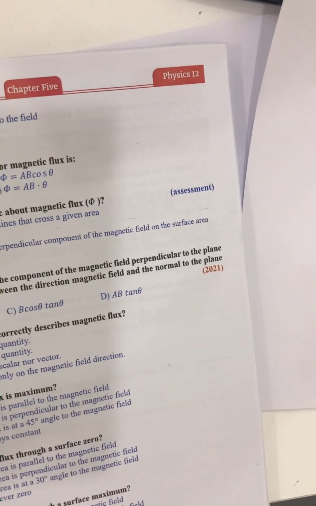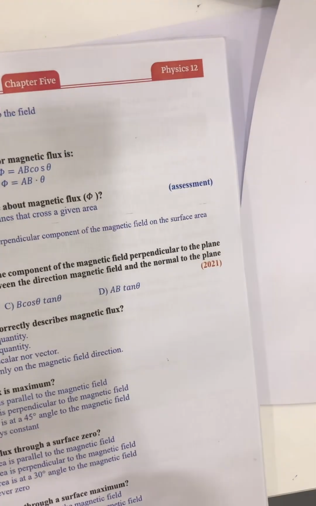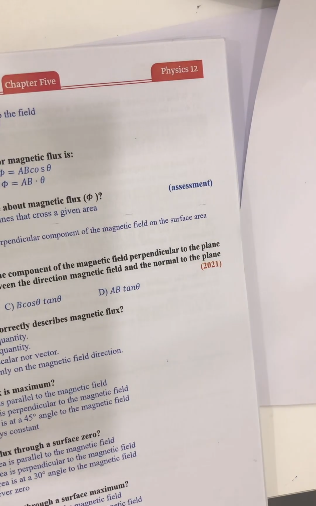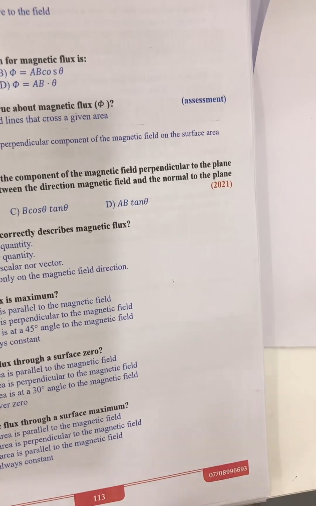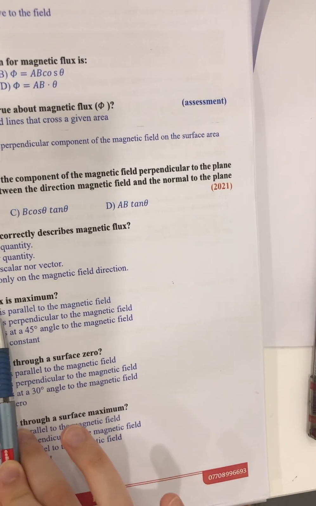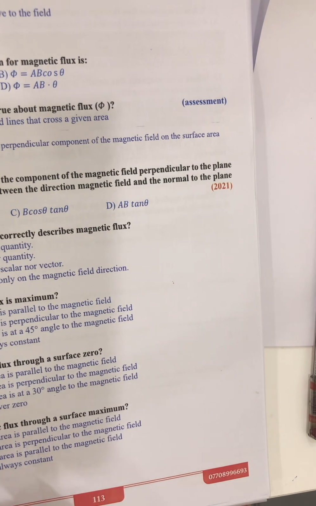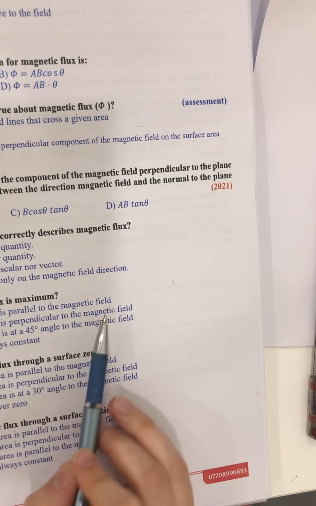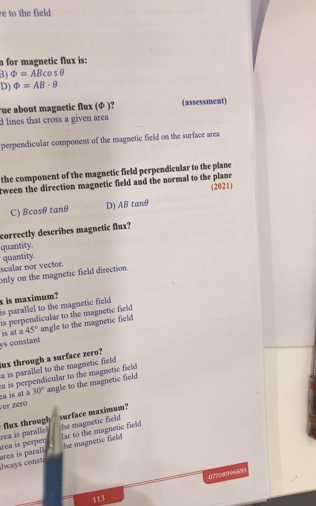So let's go back to the questions. If you cannot understand, which I highly doubt, with the explanation that I gave, I'm sure that inshallah most of you guys will understand. But if you didn't understand, just memorize it. You don't have time left, so just memorize it. So it says, when is the magnetic flux maximum? Well, when the surface area is parallel to the magnetic field, absolutely not. It is when it's perpendicular to the magnetic field. I just showed you right now.